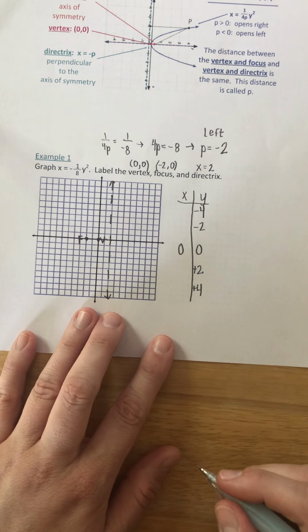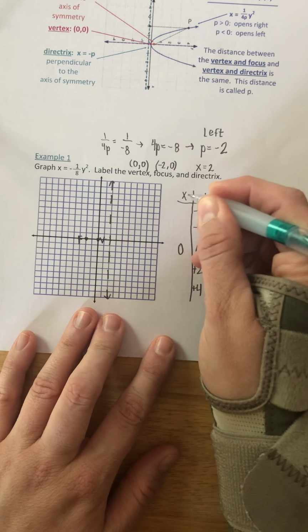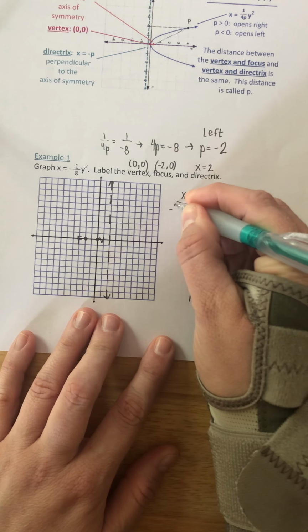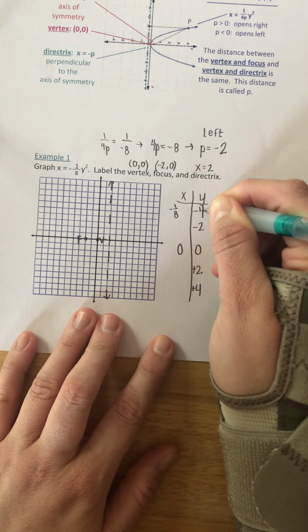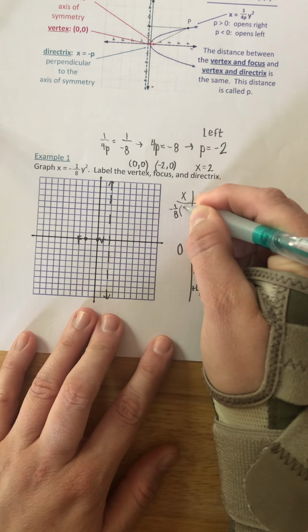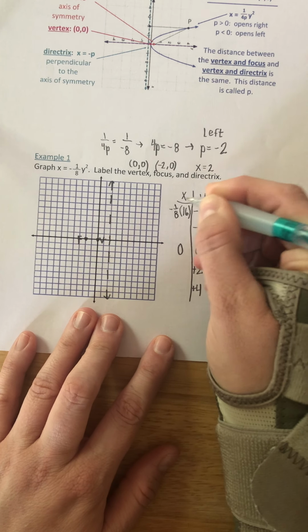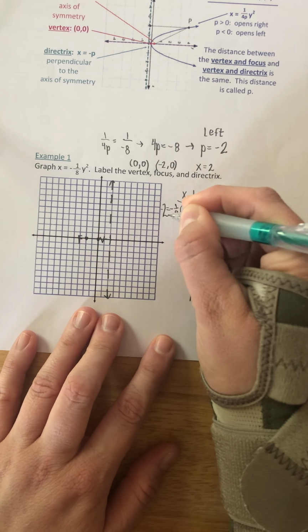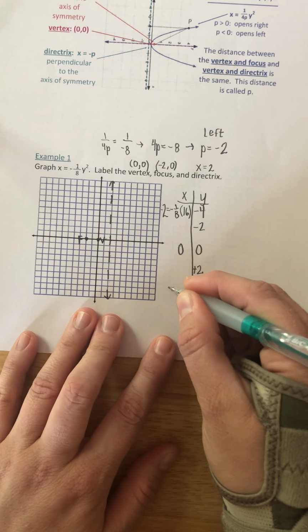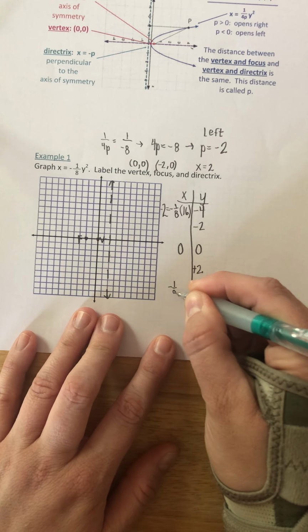All right, so let's see what we have. We're going to do -1/8 times -4 squared. Well, -4 squared turns into a +16, and when you multiply that times -1/8, you get a -2. Now the same thing should happen down here for the +4, but let's check it out.